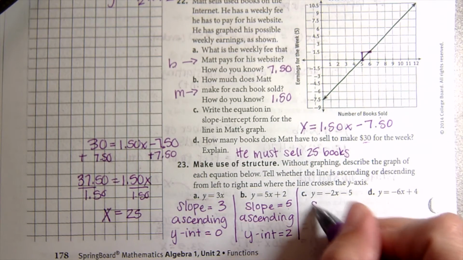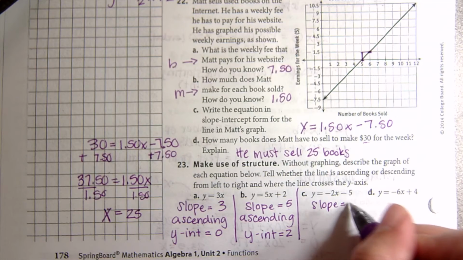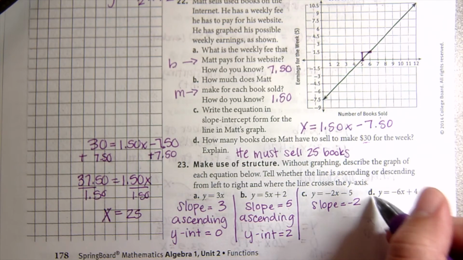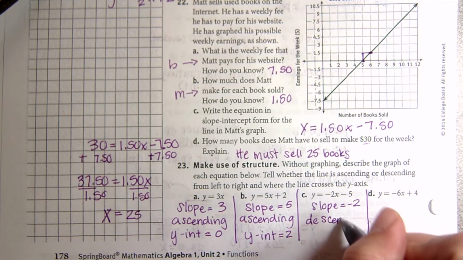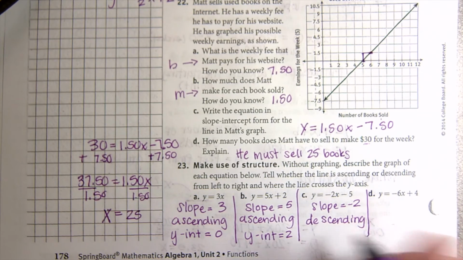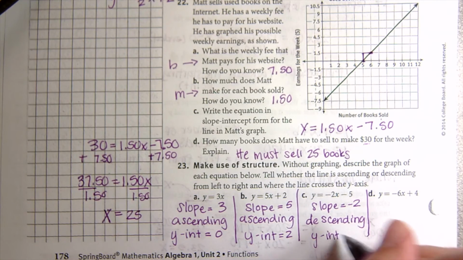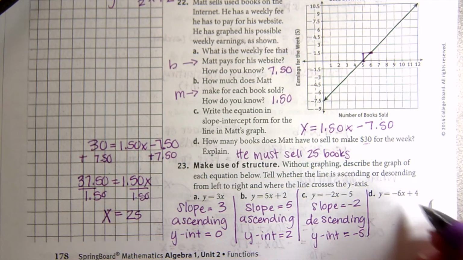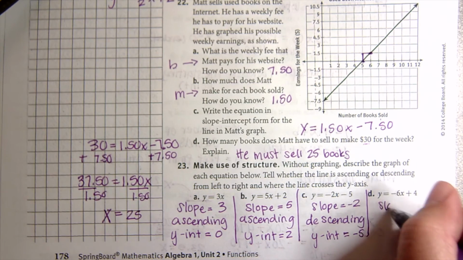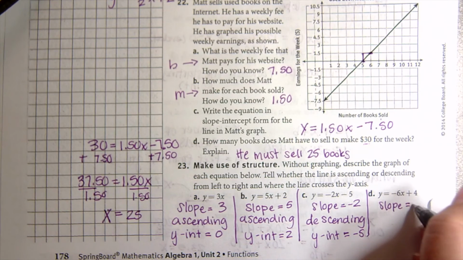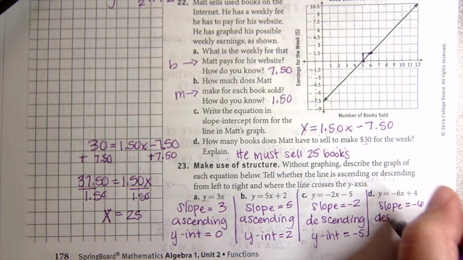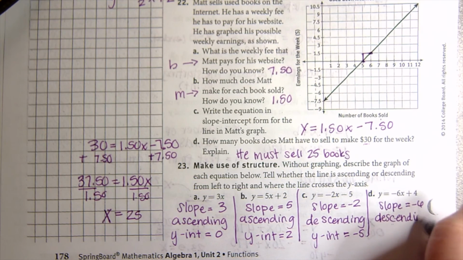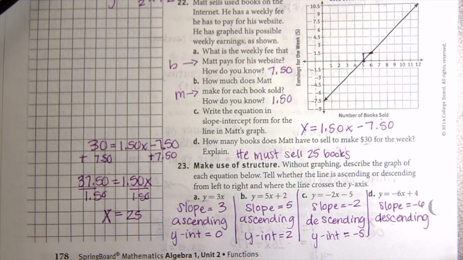C, what is the slope? Negative 2. Is it ascending or descending? Descending. And what is the y-intercept? Negative 5. For the last one, what is the slope? Is it ascending or descending? Descending. And what is the y-intercept? 4.